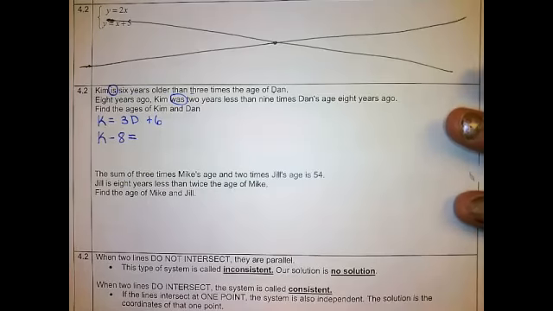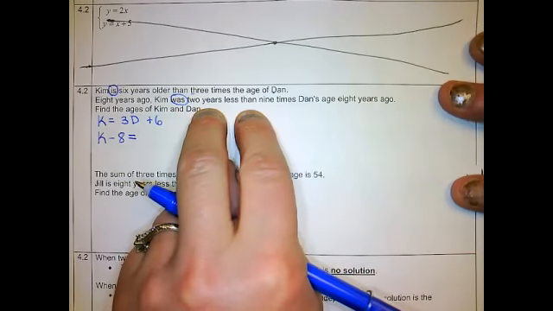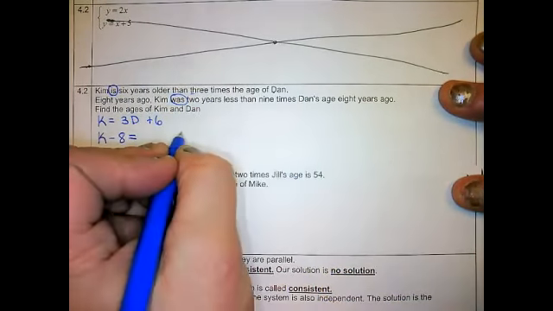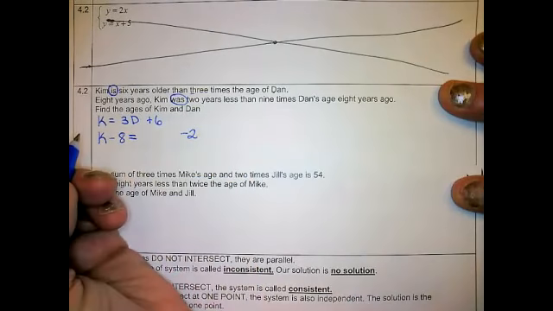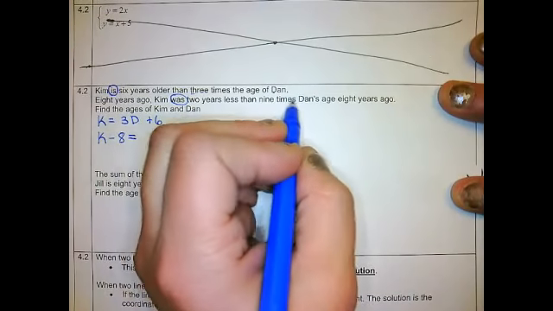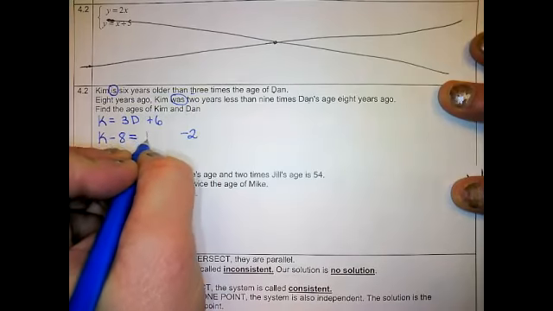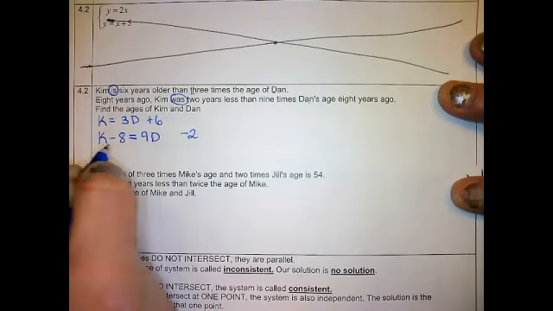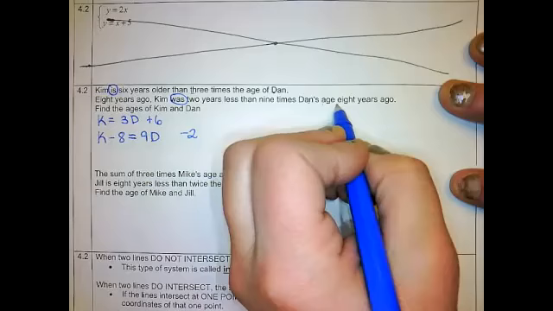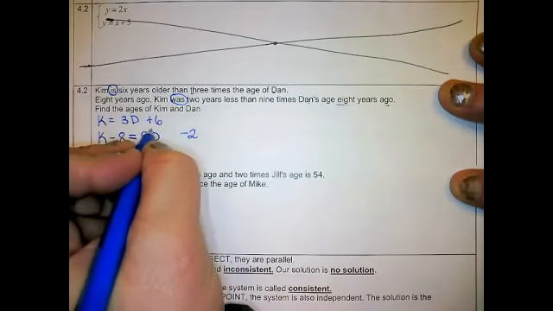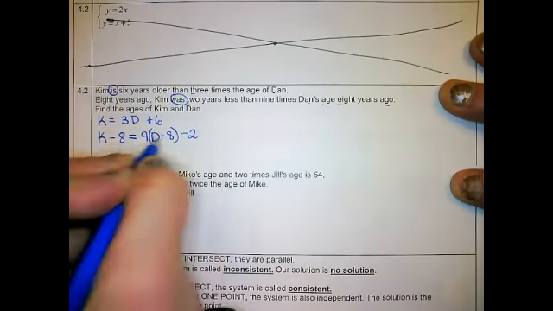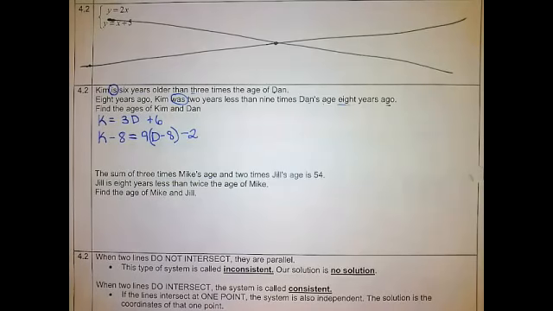Was is the equal sign, and then it says 2 years less than. So that means I'm subtracting 2, less than 9 times Dan's age. So 9 times Dan's age, oh, but Dan's age 8 years ago.